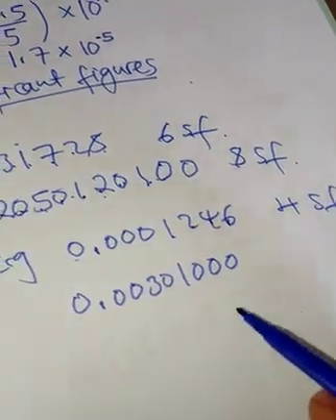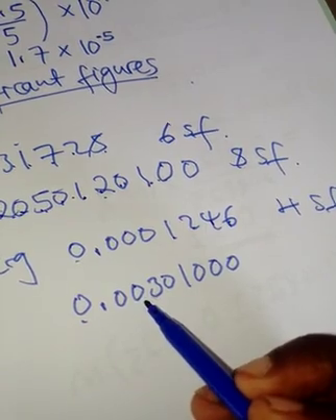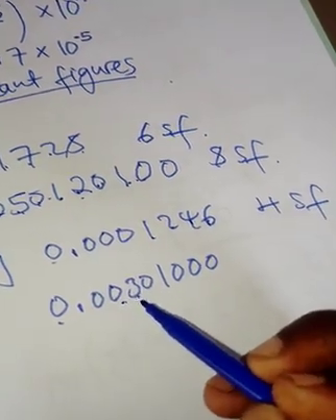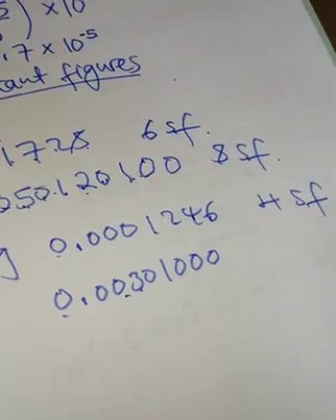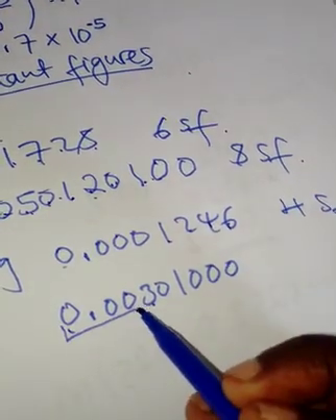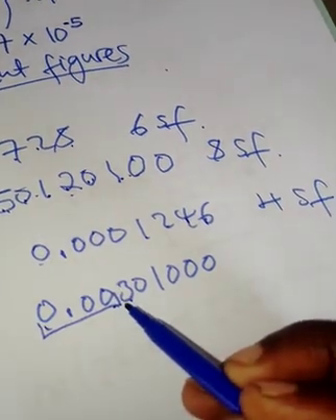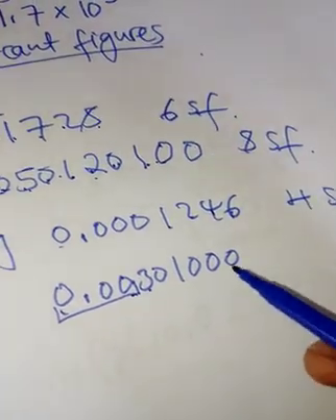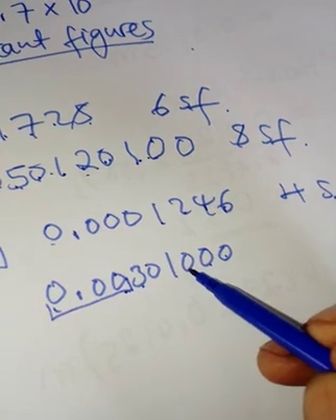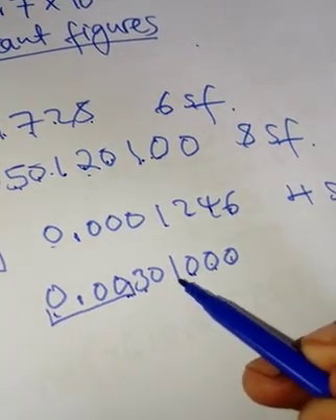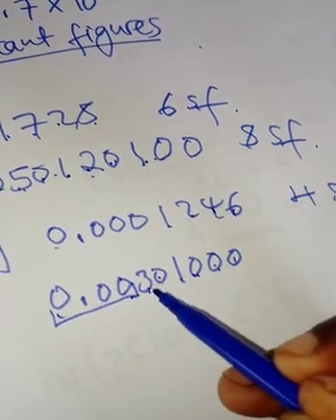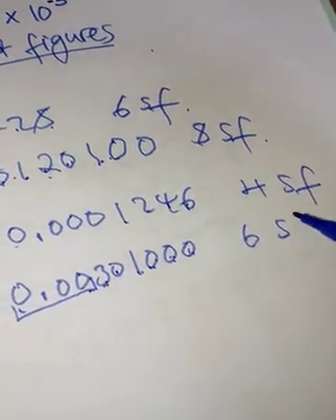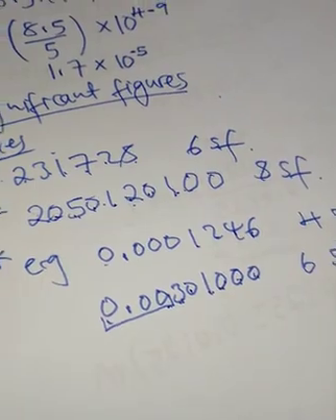Then for the second one, we have these zeros which come before the first non-zero digit. 3 is the first non-zero digit. So these first zeros are not significant, but any other zeros that come this side will be significant as long as it is a decimal number. So here, 1, 2, 3, these zeros are significant, including the 1, 0 and the 3. So we have 1, 2, 3, 4, 5, 6 significant figures. Hope you get the concept there.